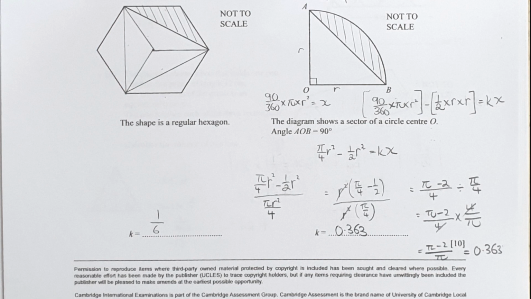So now I compare the difference, which is kx, I put at the top, and the bottom will be the total area. So I run the calculation, extracted r squared from both of them. Then I run the manual calculation and get my final result as 0.363. So the trickiest one will be the sector calculation. You can pause this video, look at the working, and slowly digest this.